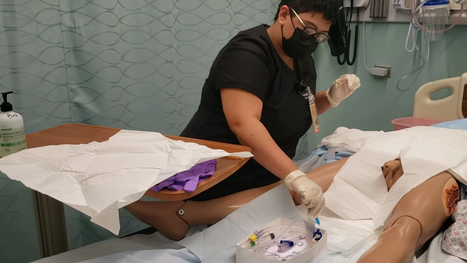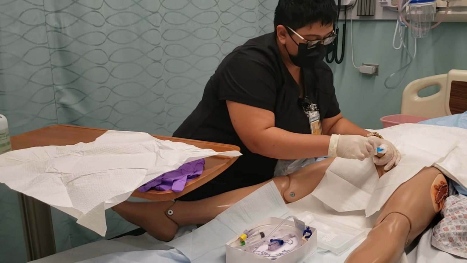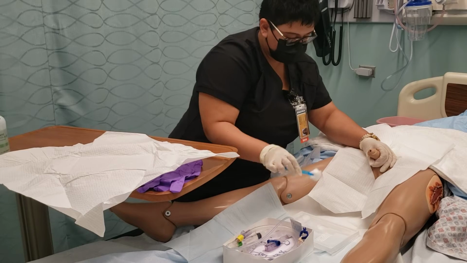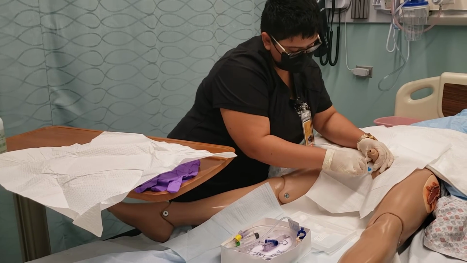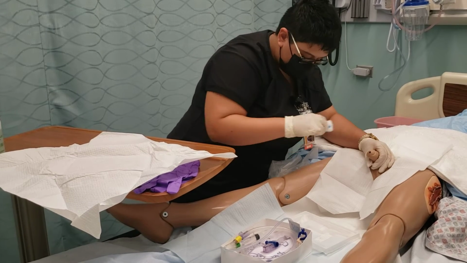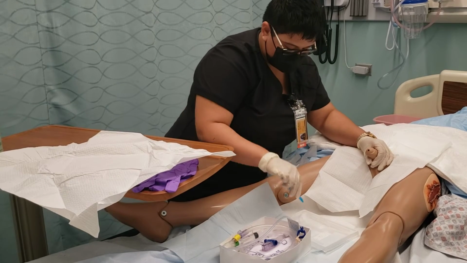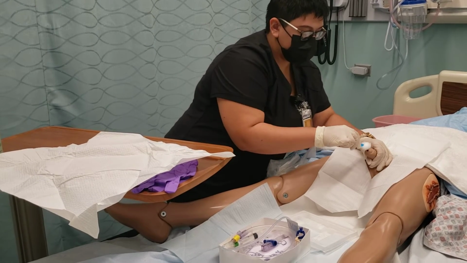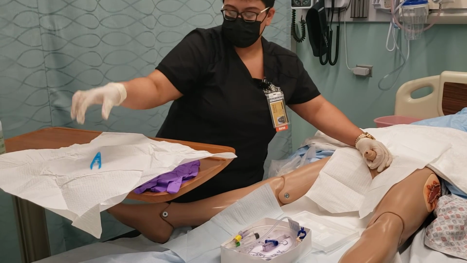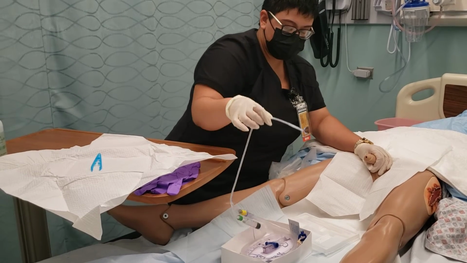Next, I'm going to clean the penile region, holding it with my non-dominant hand. I did not need that. This is for the male. So now I'm going to line items into my sterile field. And since my patient has an allergy, if you had foreskin, I would make sure I pulled it back and cleaned underneath it as well. Now I'm going to discard that into the sharps container. I'm going to grab my catheter.